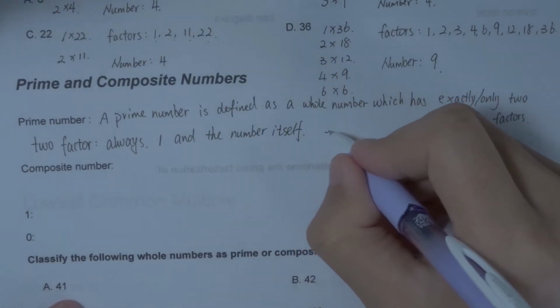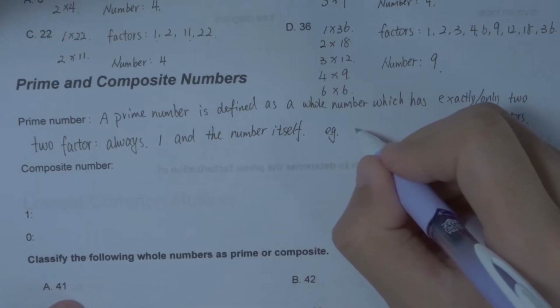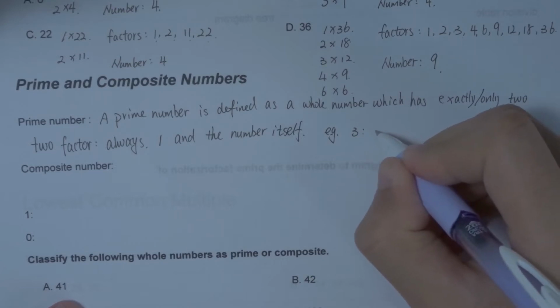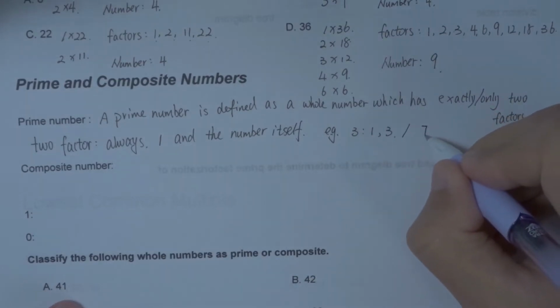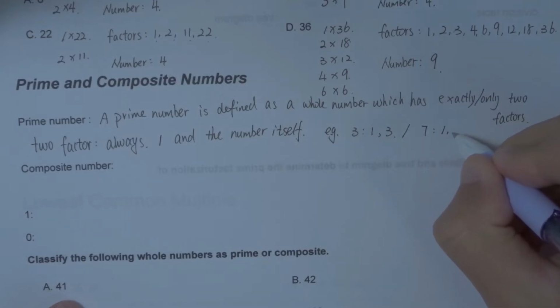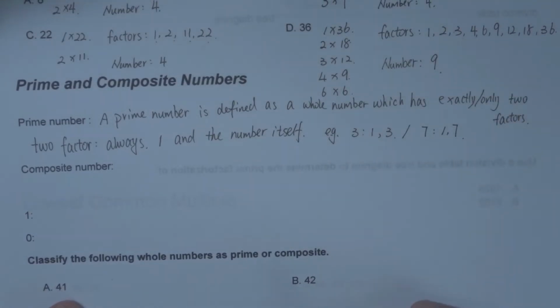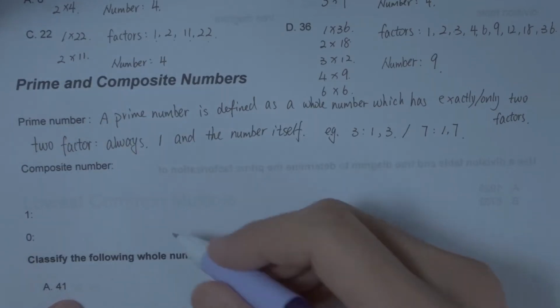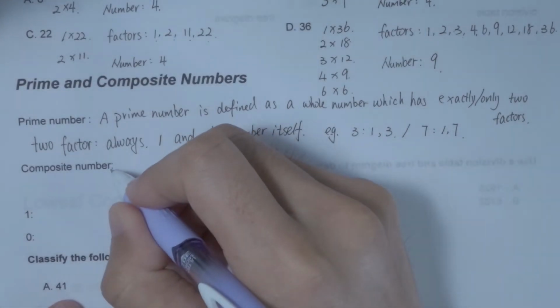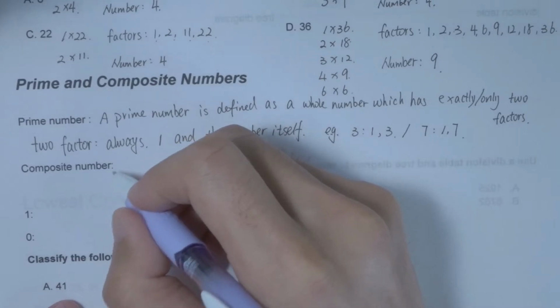For example, 3 is only 1 and 3, and 7 is only 1 and 7. And a composite number is a whole number which has more than 2 factors, maybe 3, maybe 4.